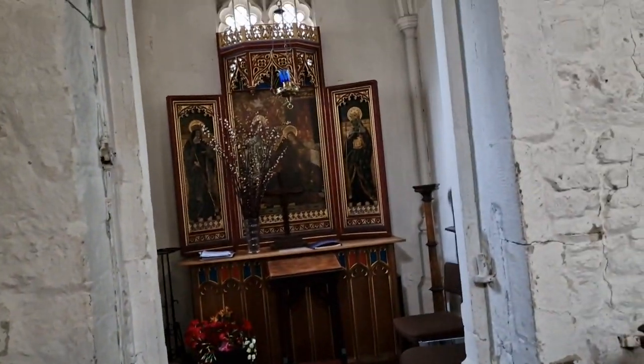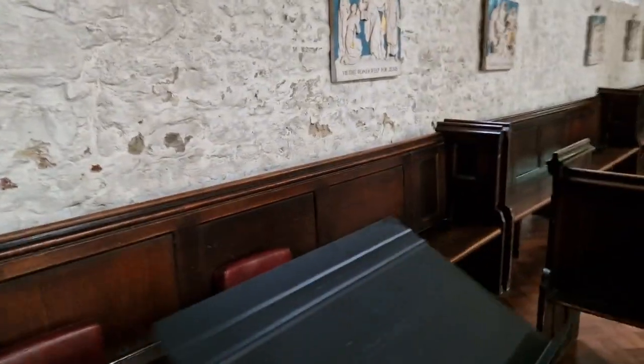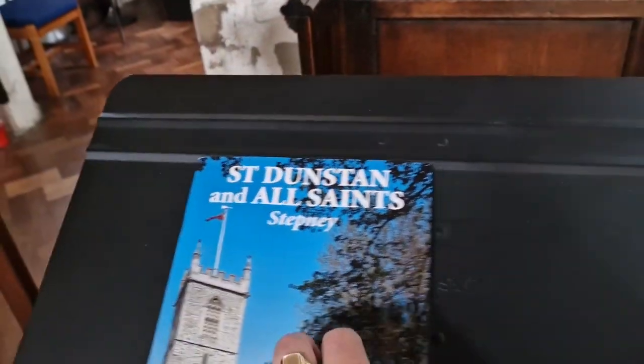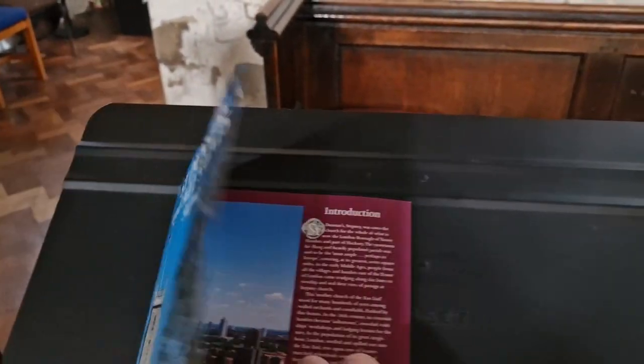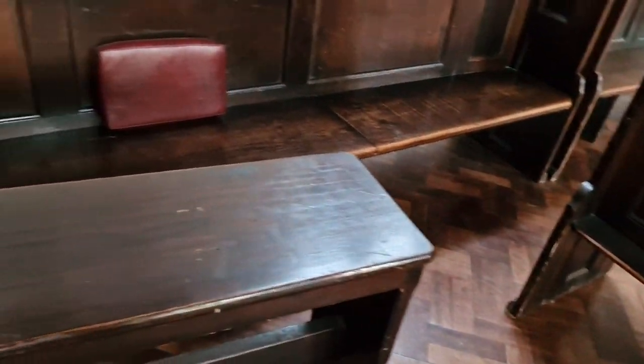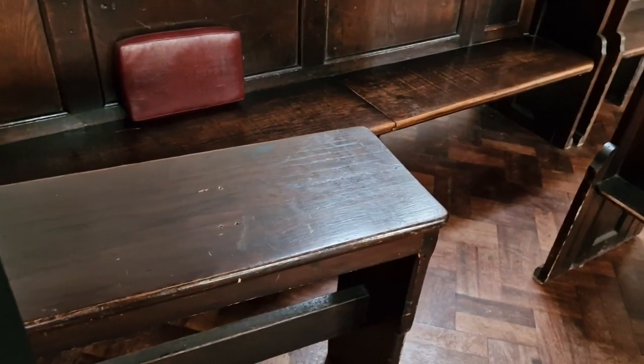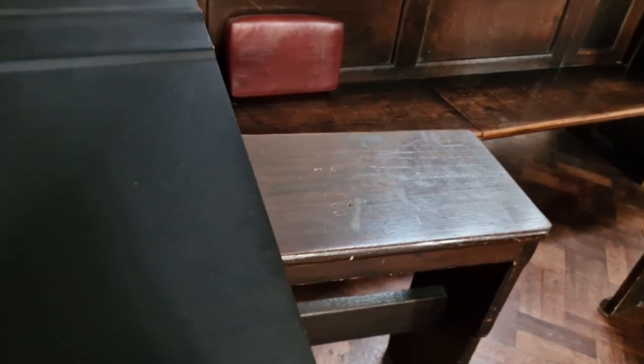And this here, I've got this in my guidebook. I'll just put the guidebook down and I'll show you the bit I'm on about. I know it's here somewhere because I saw it.